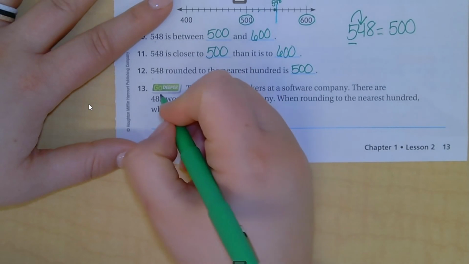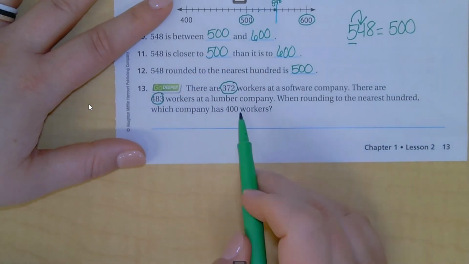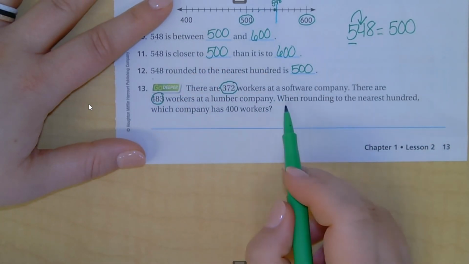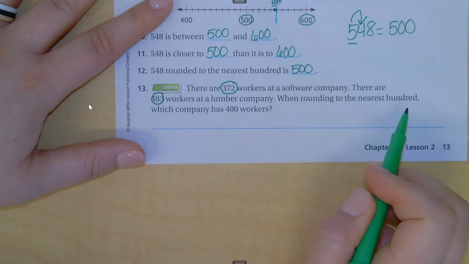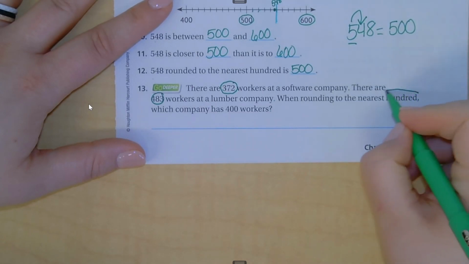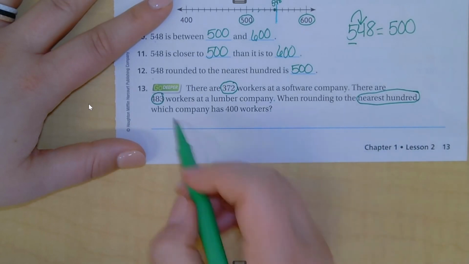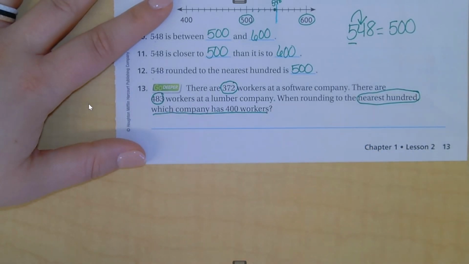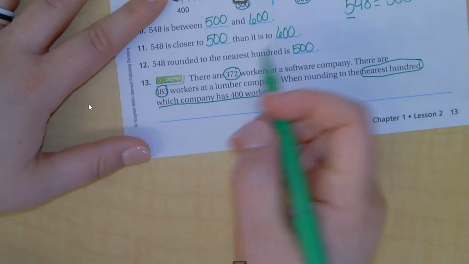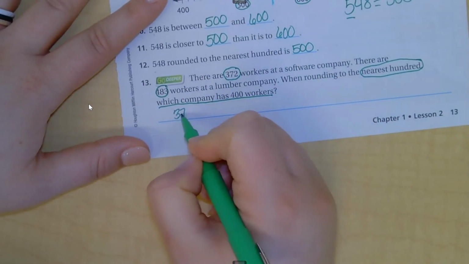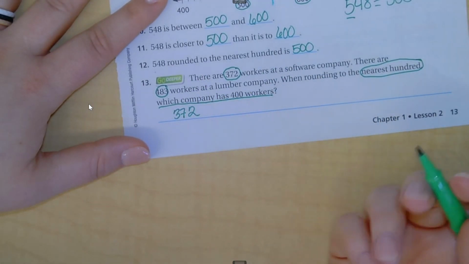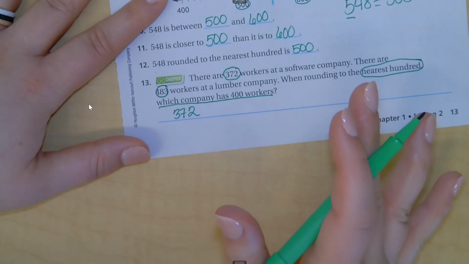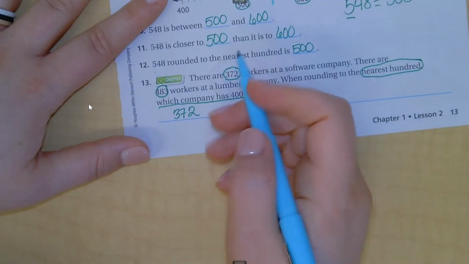There are 483 workers at a lumber company. When rounding to the nearest 100, this is important, nearest 100, which company has 400 workers? Okay, so we need to round each number to the nearest 100 to see which one rounds to 400. So I'm going to look at 372 first. Notice I'm showing my work. You always want to show your work. Okay, a good mathematician always shows their work.